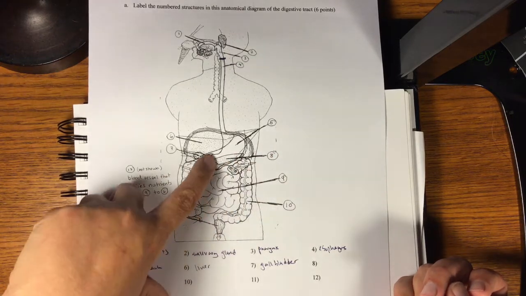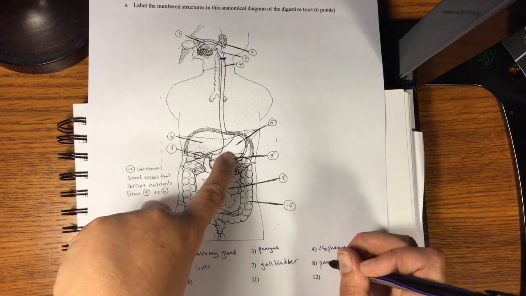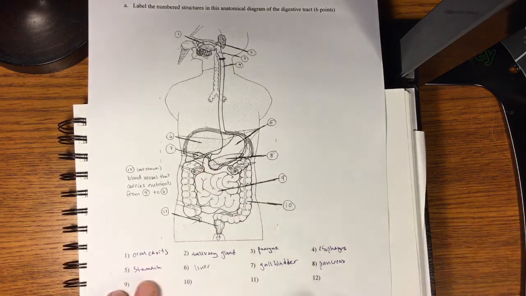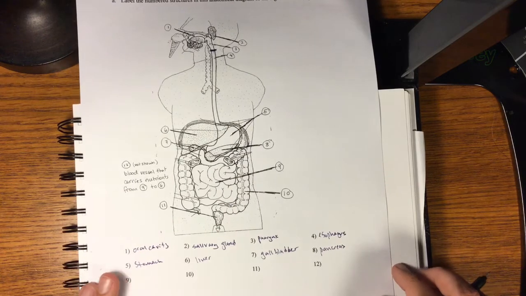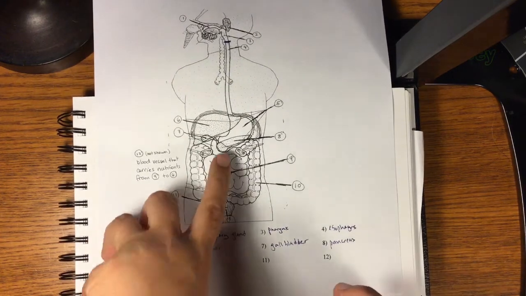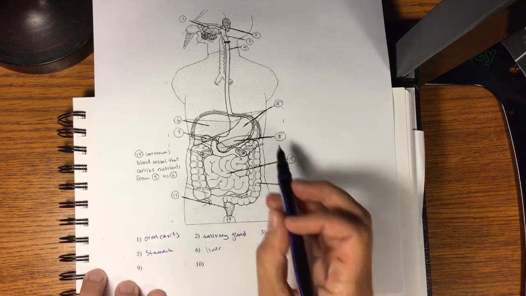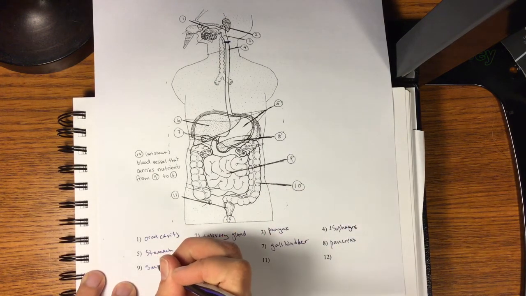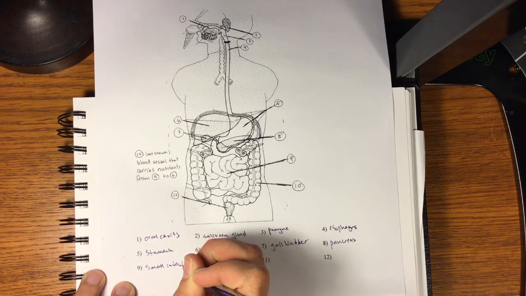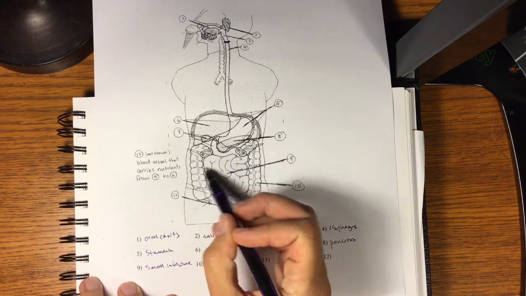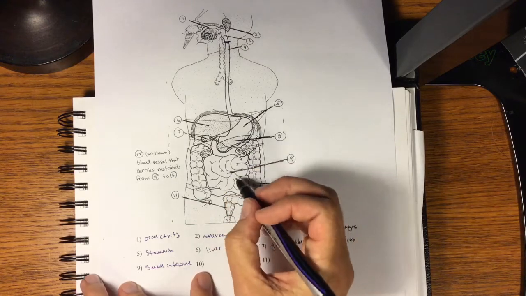Number eight, this pointy looking guy, that is the pancreas. The pancreas does a lot of things, but specifically in the digestive system, the pancreas creates pancreatic amylase, which gets dumped into the small intestine to break down carbohydrates. Number nine is the small intestine. Remember, it's called the small intestine because it has a small diameter, but it is the longer of the two intestines. So it has the most surface area.